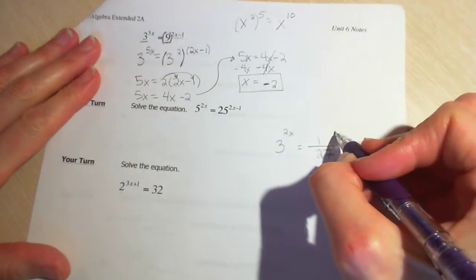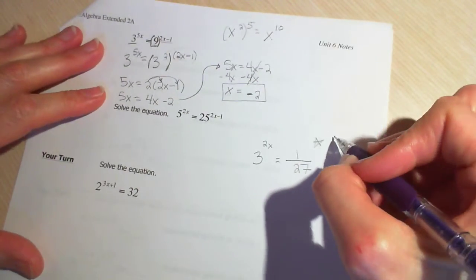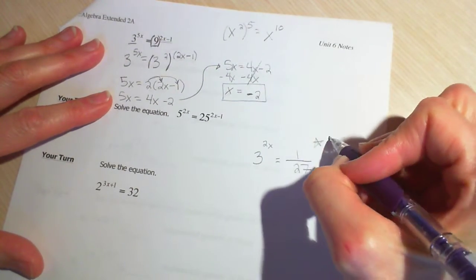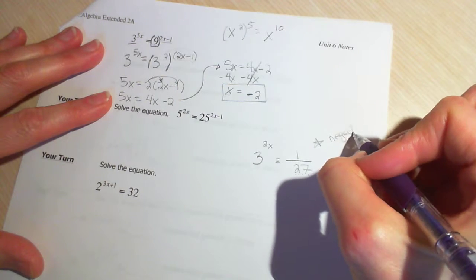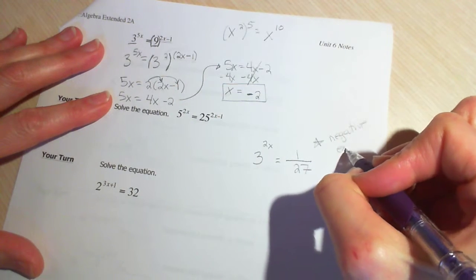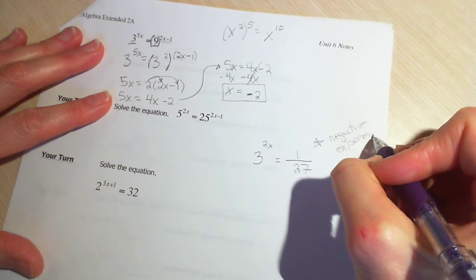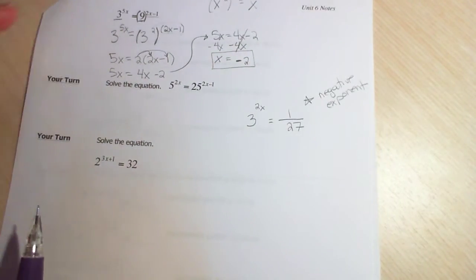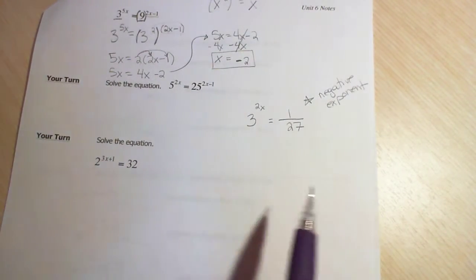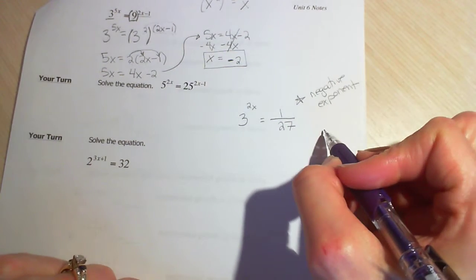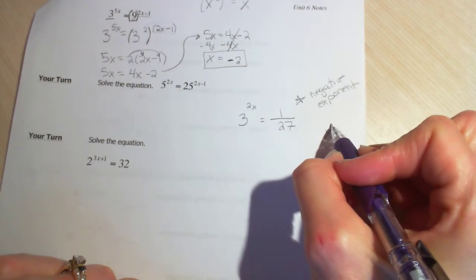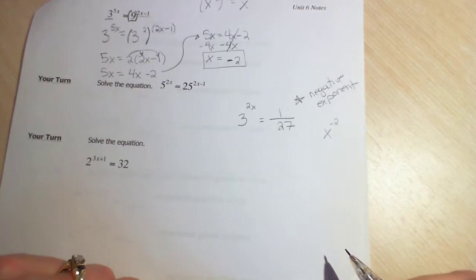So I want you to put a star by that problem, and I want you to tell yourself that whenever you have a fraction, you're going to have a negative exponent somewhere in your problem that you have to solve. Remember when we talked about negative exponents?